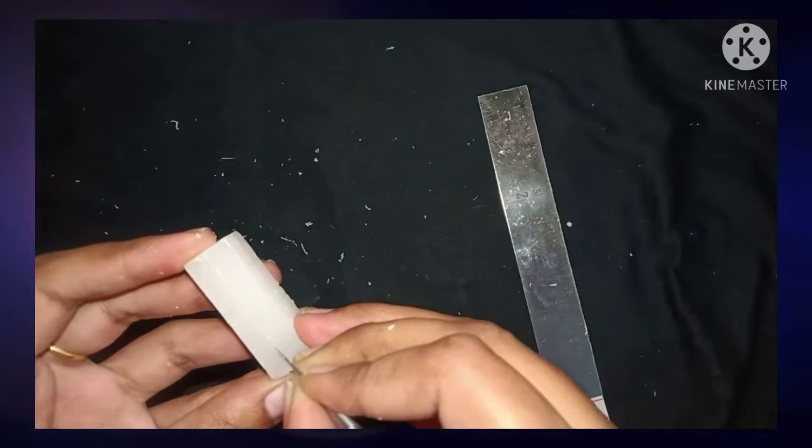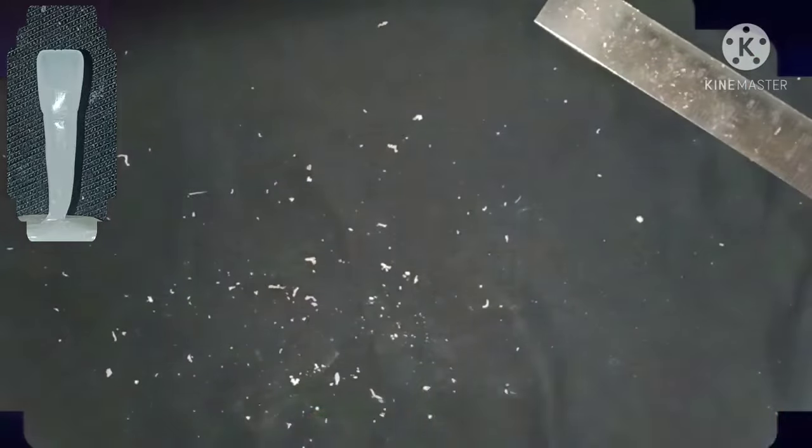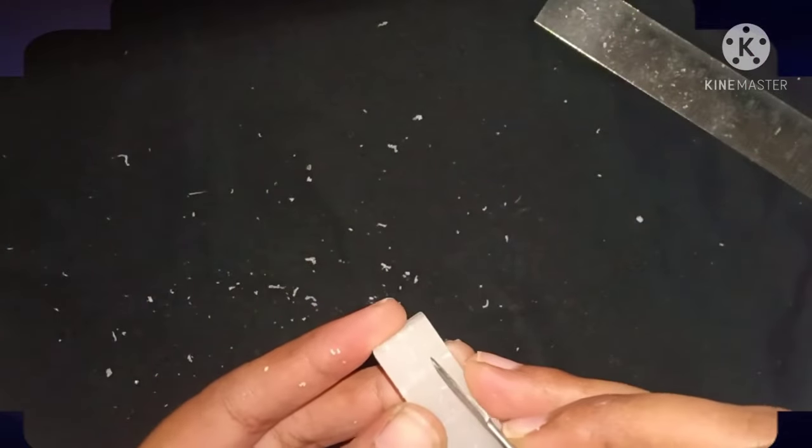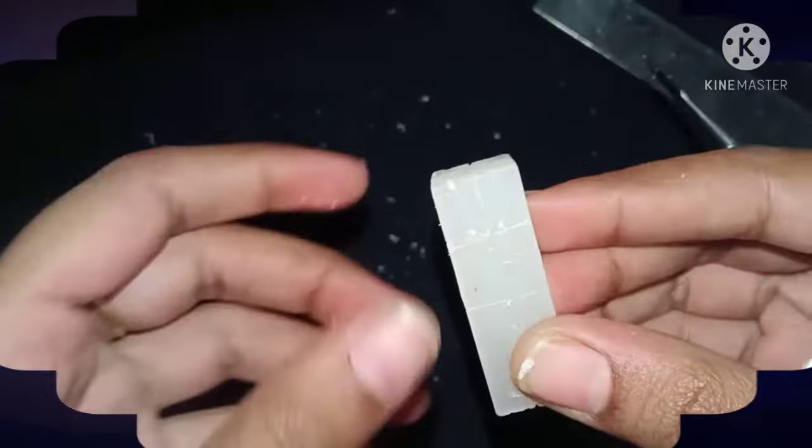Keep the outline of the labial surface in your mind while you are carving, which is shown in the left upper corner. Here we can see the outline of the labial surface.